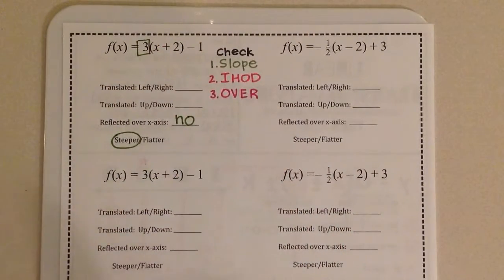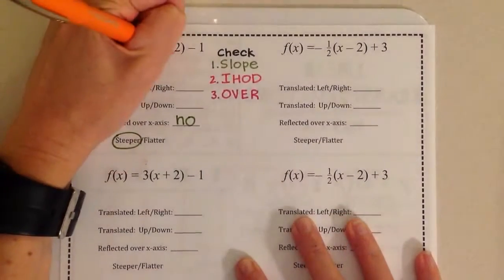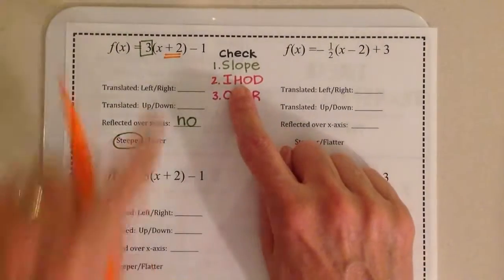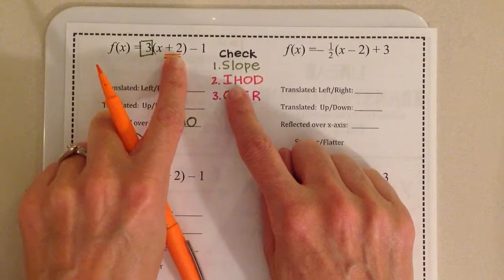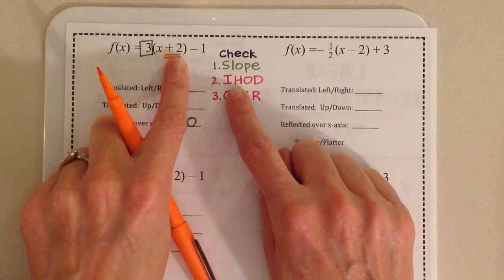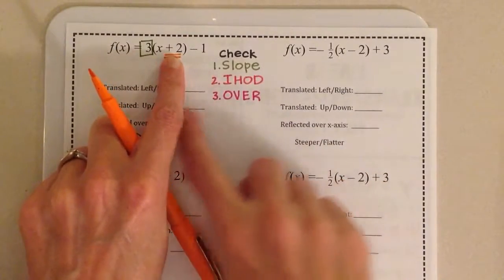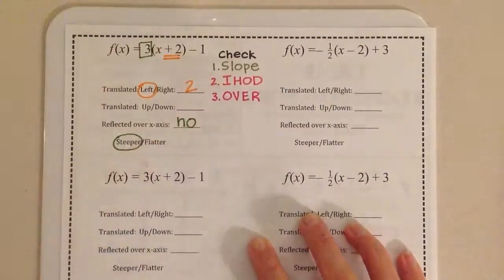Now, IHOD, I'm going to use orange for IHOD. Inside, do I have a number inside the parentheses? I sure do. I have a positive 2. There's my IHOD number. H tells me it's going to move left or right, horizontal. Those are my 2 options. So I'm either going to put left 2 or right 2. But O helps me remember opposite. If I see +2, I'm used to thinking right 2, but it's really going to be left 2.